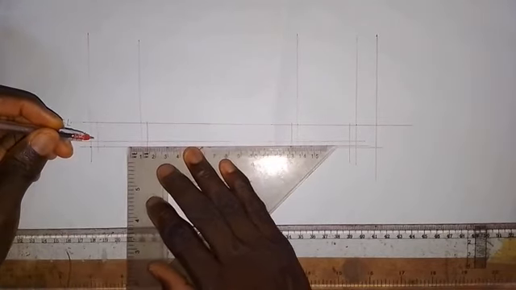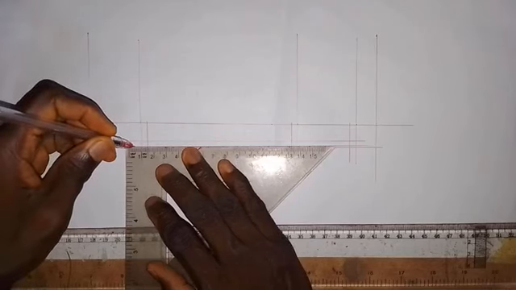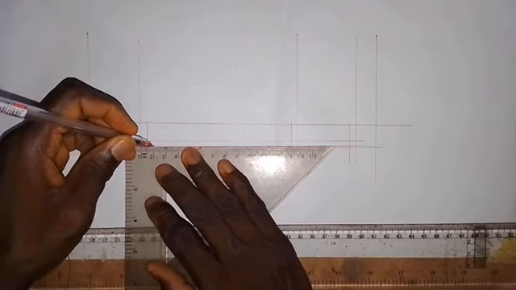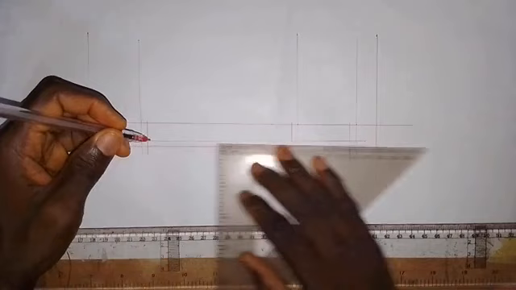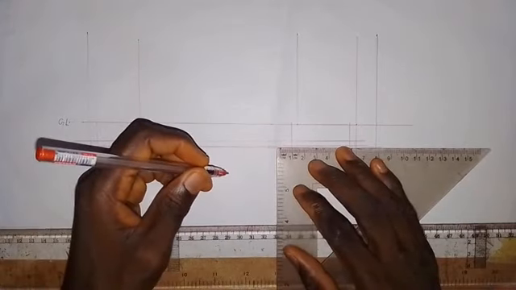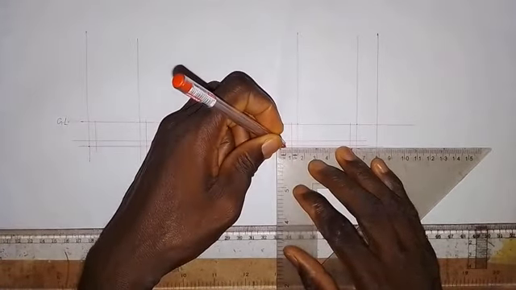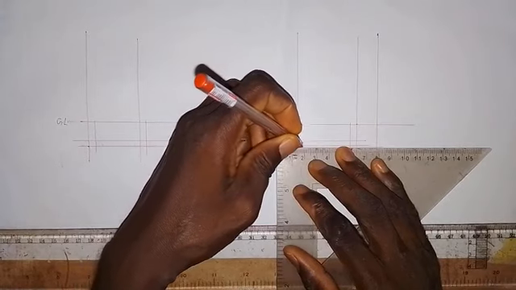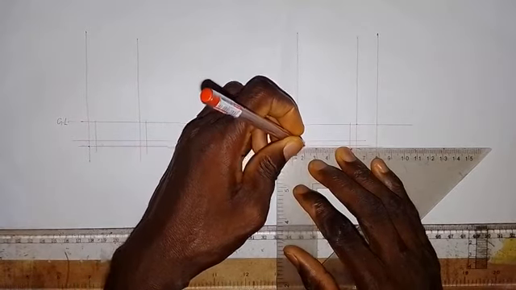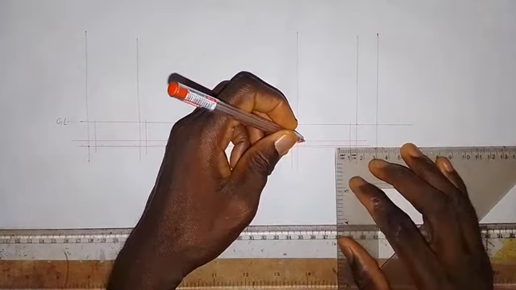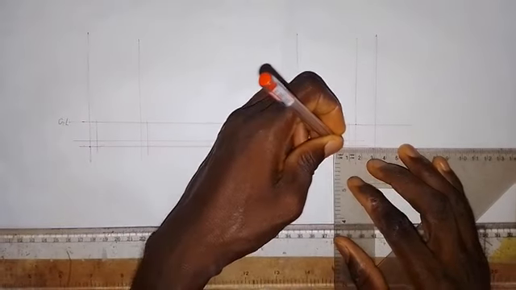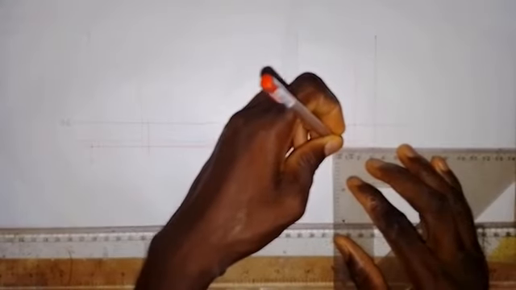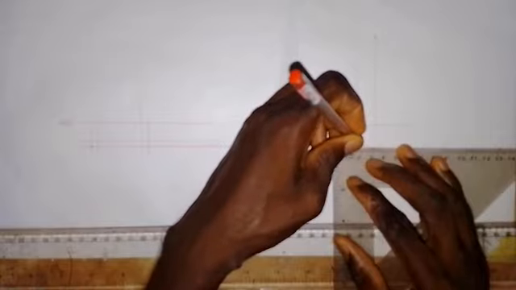Coming here also, I will take 5 millimeters to the left side and 5 millimeters to the right side. Then come here also, and the same again. Then the last one is this, I will take 5 millimeters to the left side and 5 millimeters to the right side.